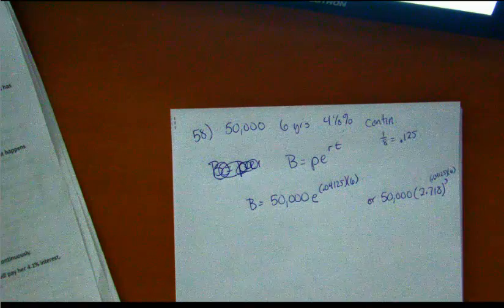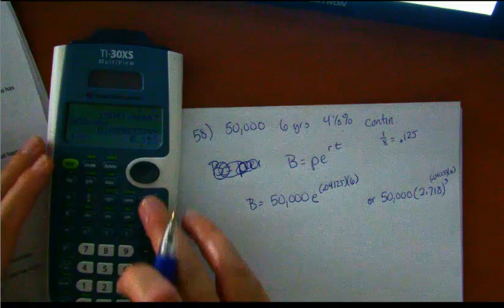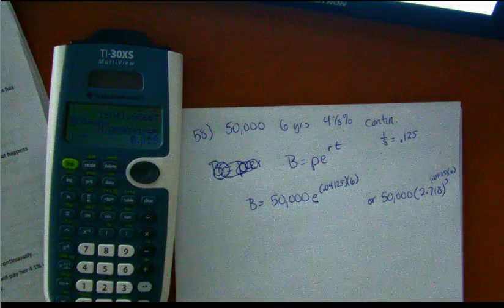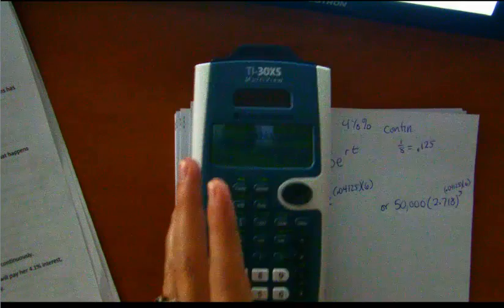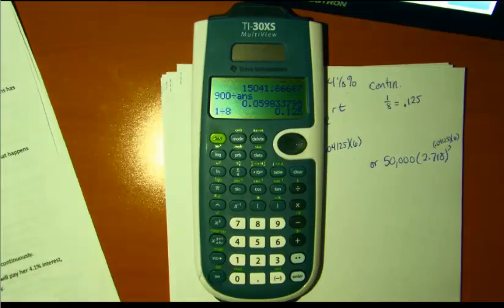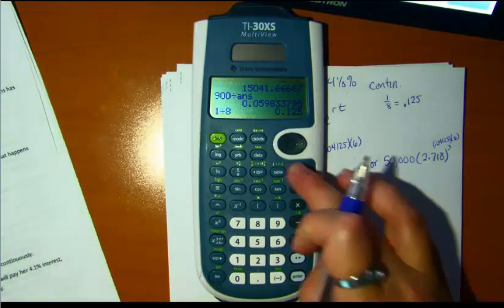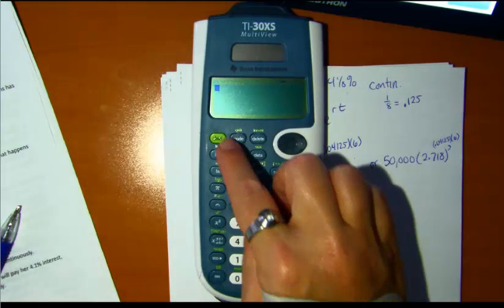Okay, so if you're doing the button in the calculator, can you guys see that at all? Is that better? Okay. So if I'm doing the button in the calculator, I put in the second function.